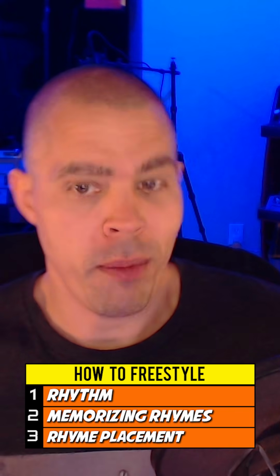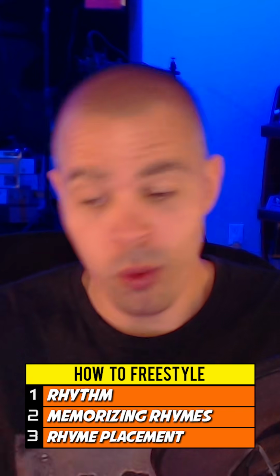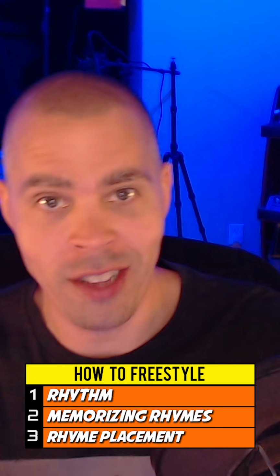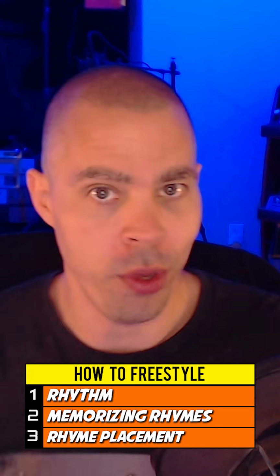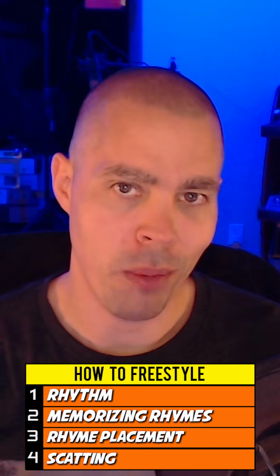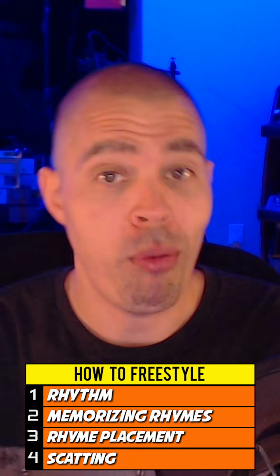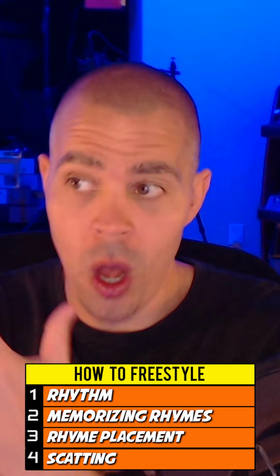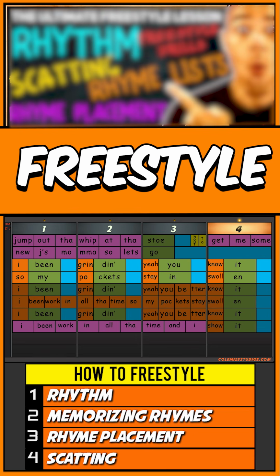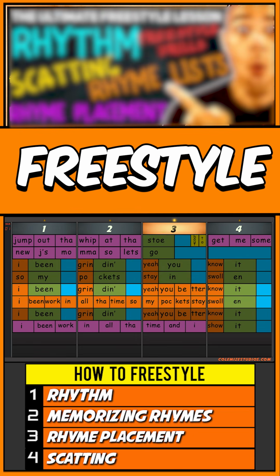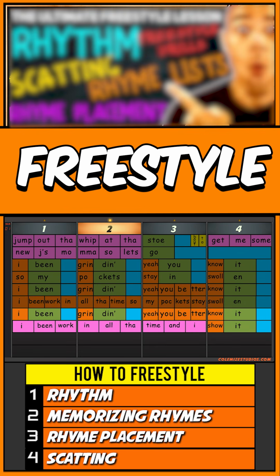And for the final step, you need to be able to fill in the rest of the bars with words that actually make sense in context with the word that you're using to rhyme with. And this is where your scatting skills come into play. Scatting is a musical improvisational tool that allows you to recall many different musical patterns that we call cadences, and then being able to change any one of those cadences in a variety of different ways. And this skill is what allows your rap flow to sound more fluid and less restrictive, rigid, and predictable.